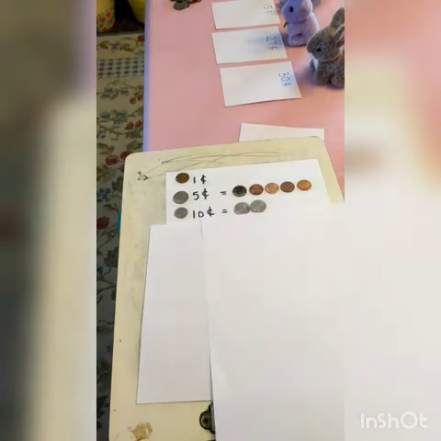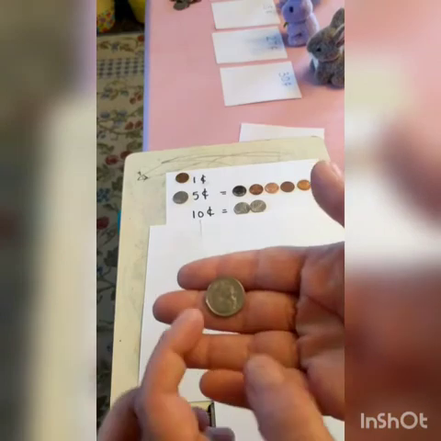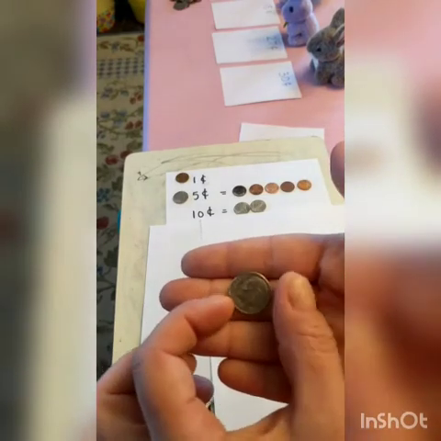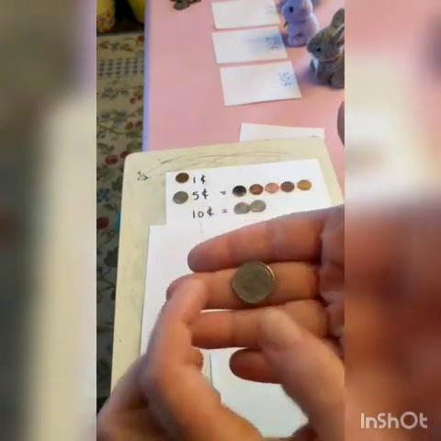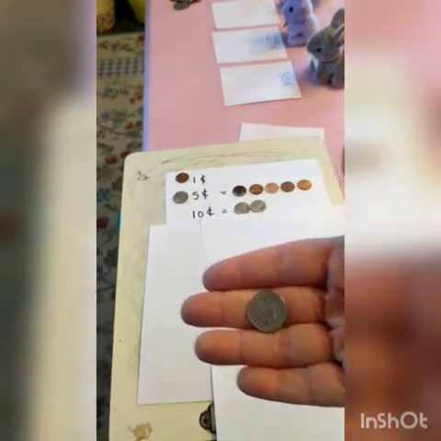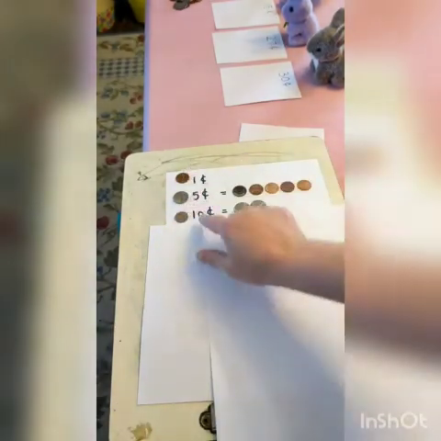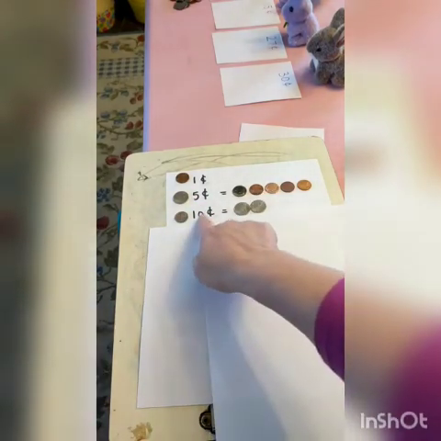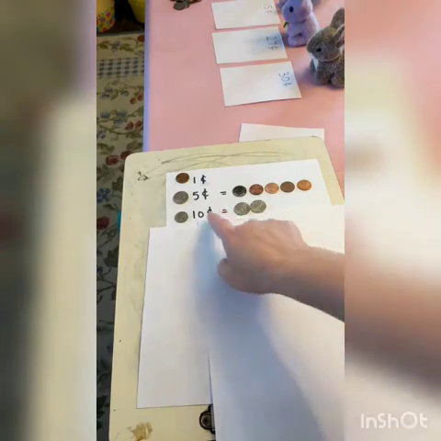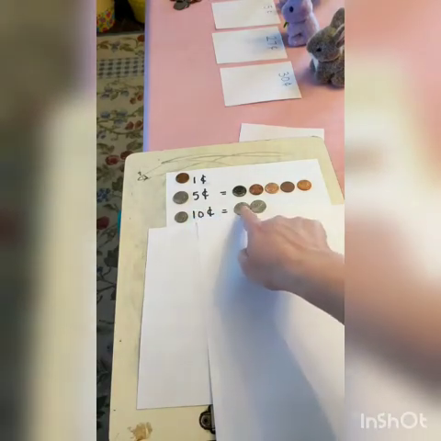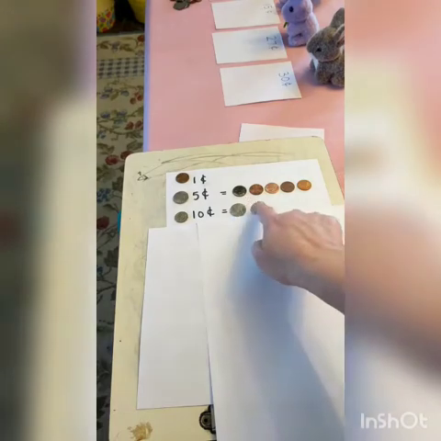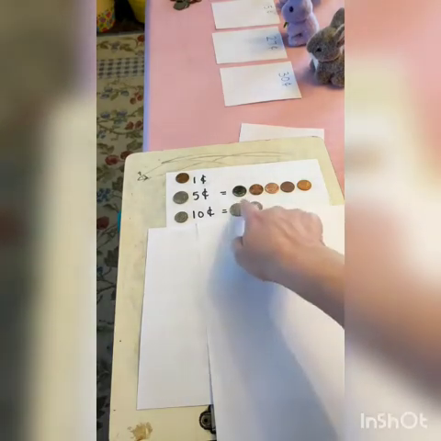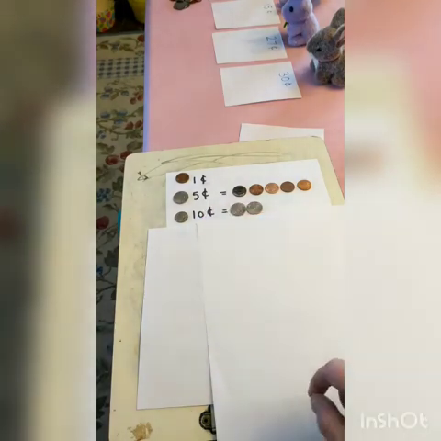Okay, the next one that we're going to go over is the dime. The dime is the smallest coin that we have. It looks like this, front and back, and it is worth 10 cents. So a dime is worth 10 cents, which could also be 2 nickels. Count with me by fives. Ready? 5, 10. So 2 nickels also equals 10 cents.